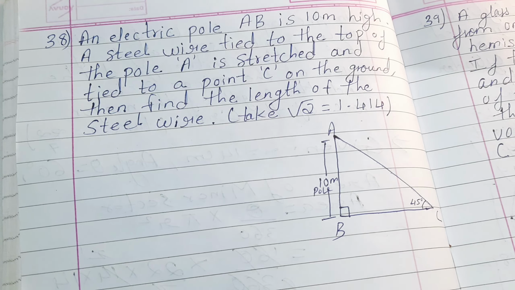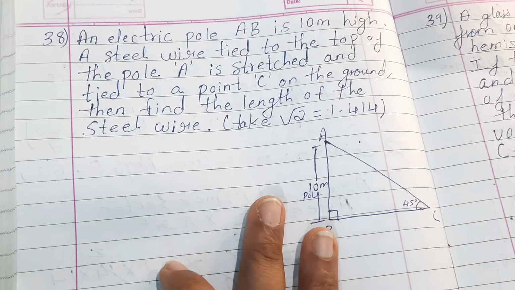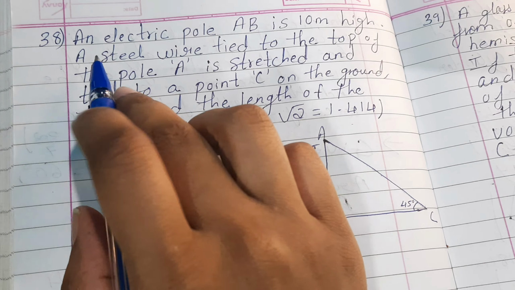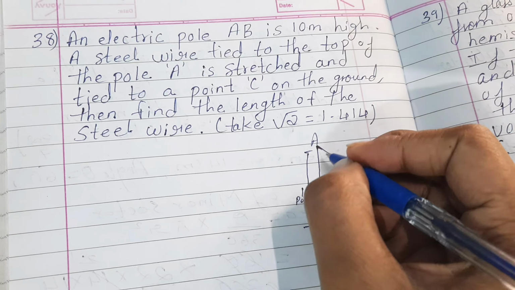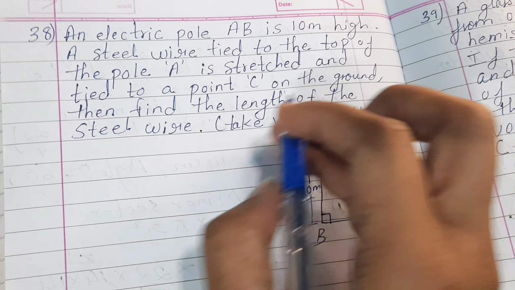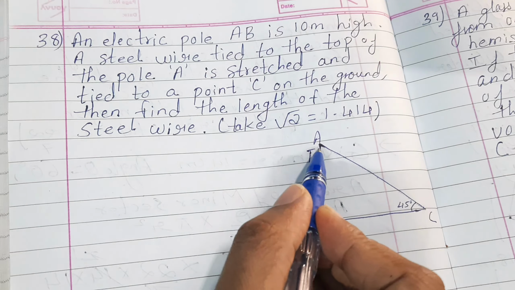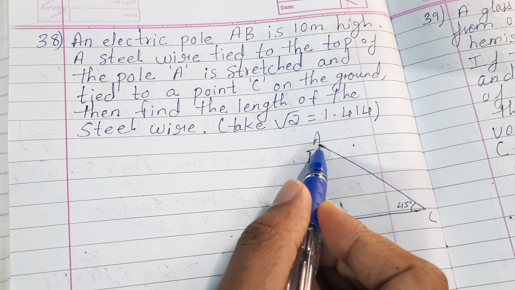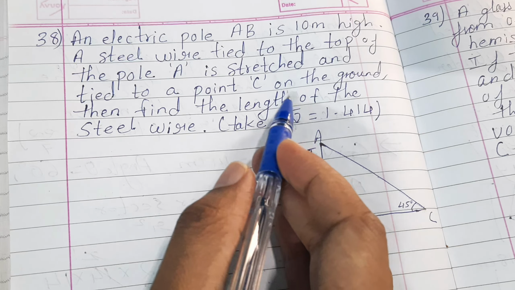So let us solve this. Take down the question first. An electric pole AB is 10 centimeters. So this is the pole, electric pole, which is 10 centimeter high. A steel wire tied to the top. So this is the steel wire tied at the top of a pole, stretched and tied to the point C on the ground.